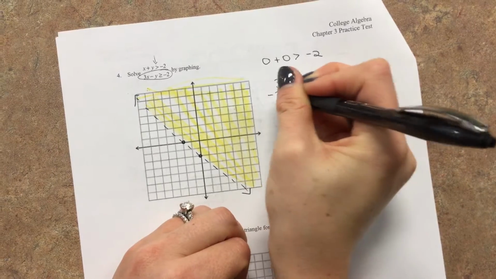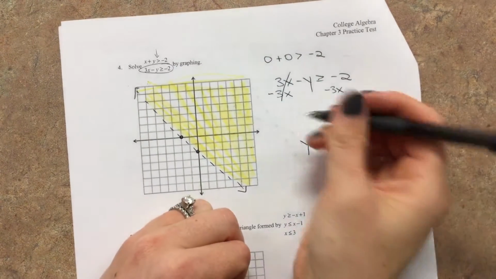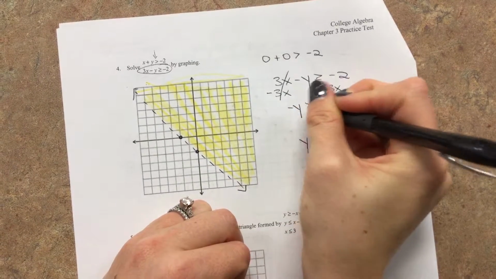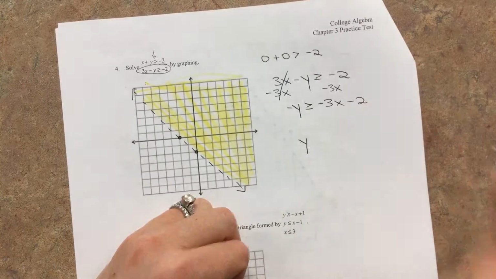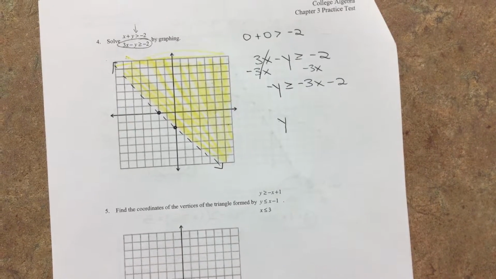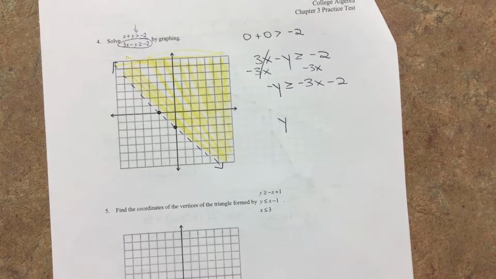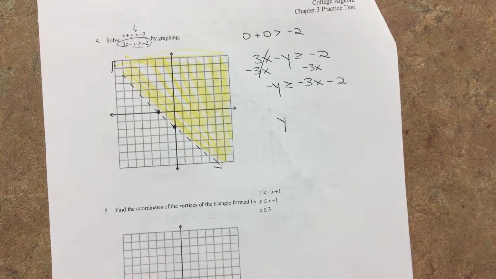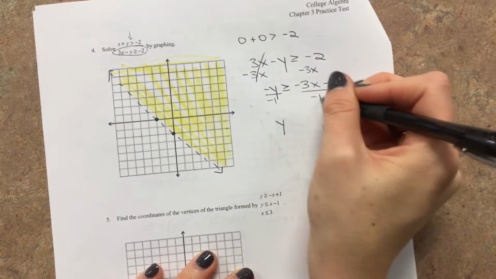So start by subtracting 3x. So this will cancel, and we have -y is greater than or equal to -3x minus 2. So that's at least in the right order, like y, mx, b. The issue here is that y cannot be negative if we want it to be our final inequality. So we're going to divide everything on both sides by a -1.